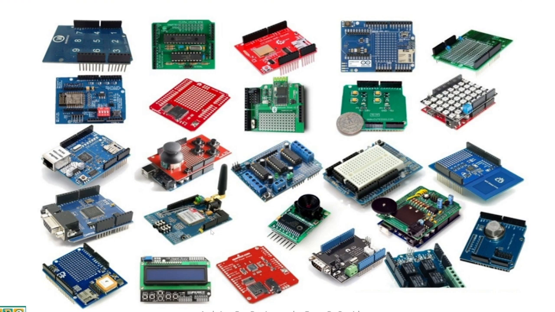You can also use GPS in your project, or you can use the LCD shield, and other shields are available to be attached over your Arduino. When you say attached, that means this is the board that you will put over the Arduino.